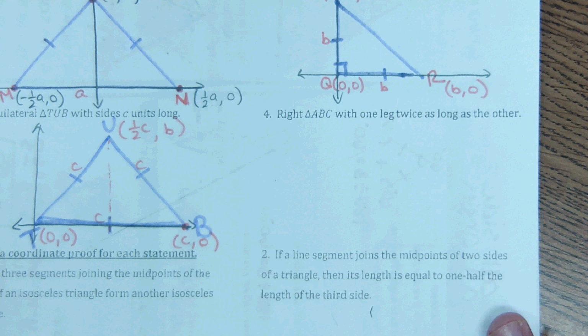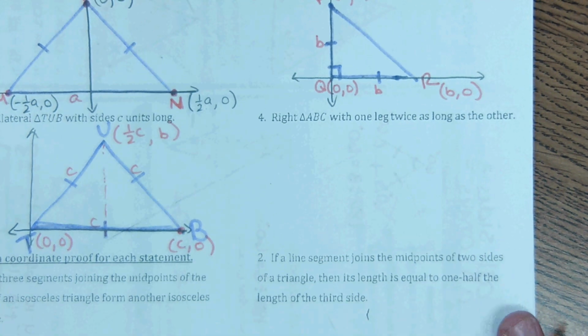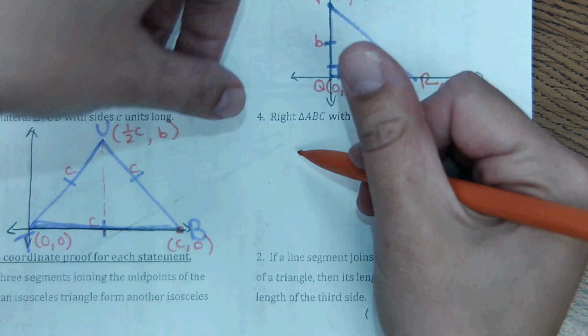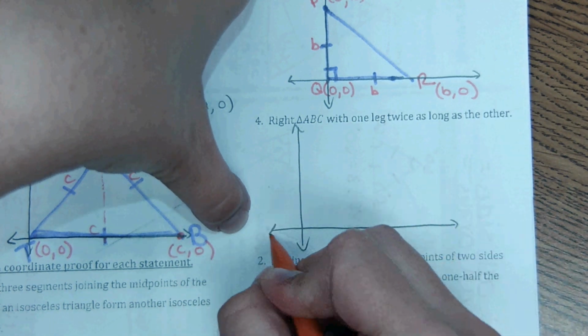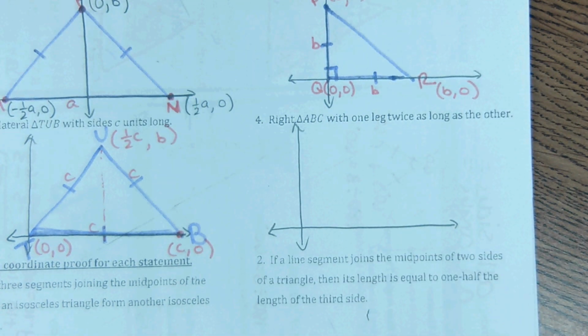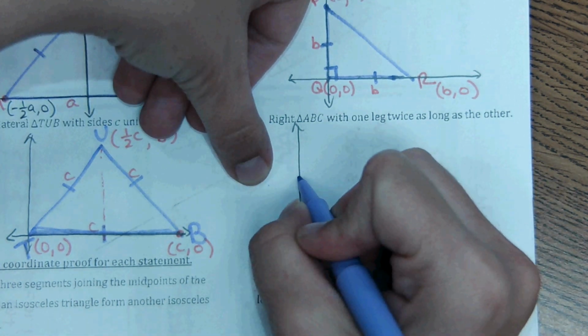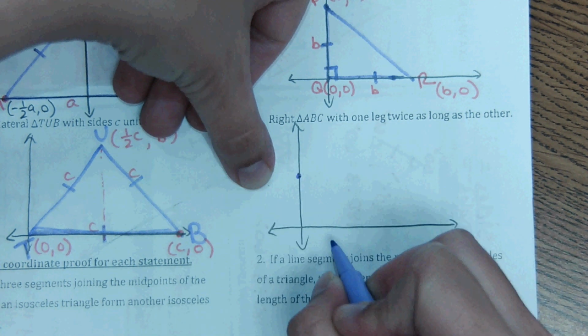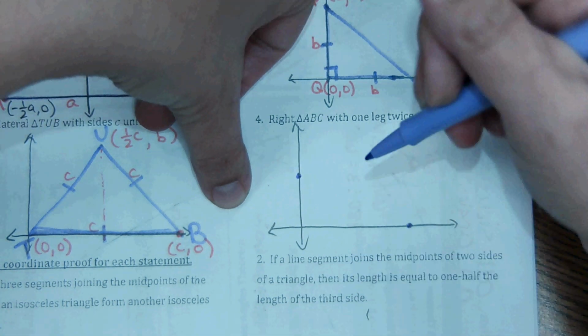Okay. And for right here, right triangle ABC with one leg twice as long as the other. So we are going to draw our coordinate plane again, like this. One leg is twice as long as the other, so I'm going to try to make this one kind of short, and this one like double over here.